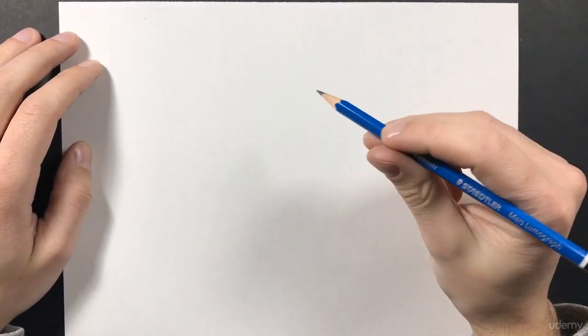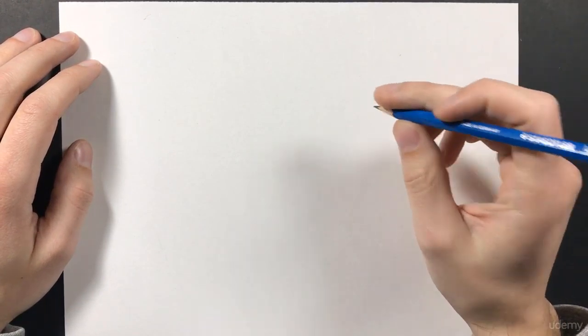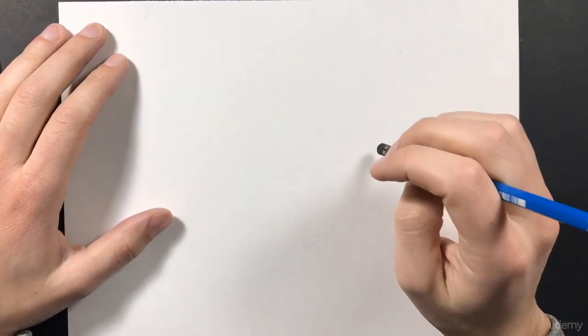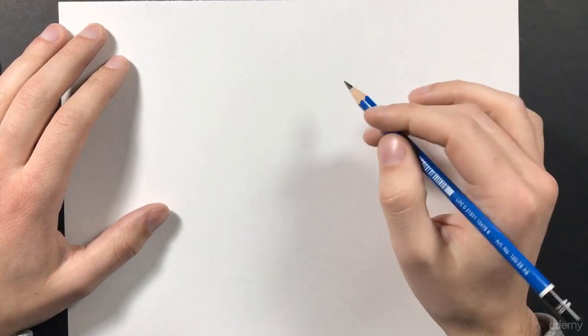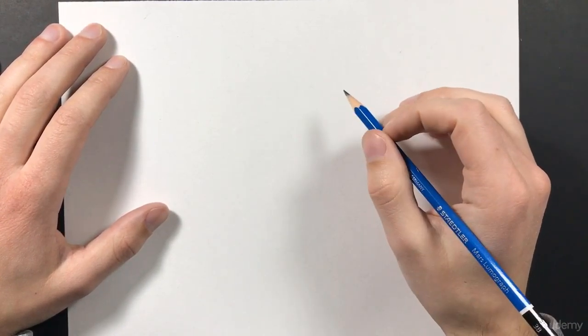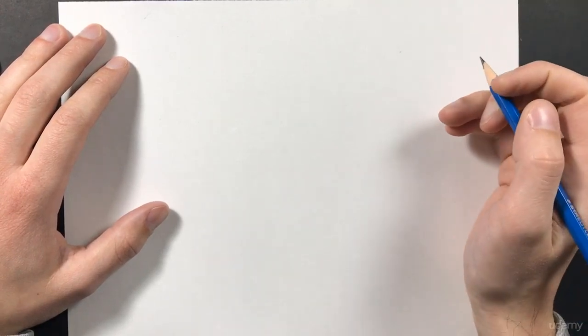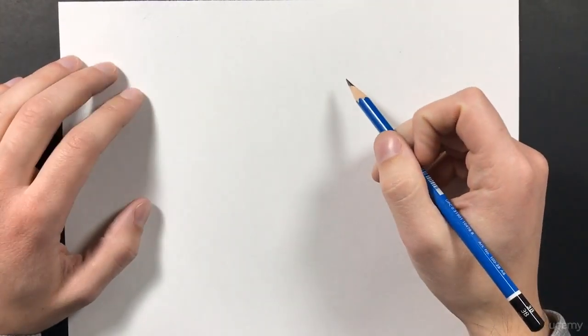In this lecture, we're going to talk about lines. Lines are the first fundamental of drawing. It's the most important part that you need to understand next to shape, but you can't create shapes unless you understand how to make lines.